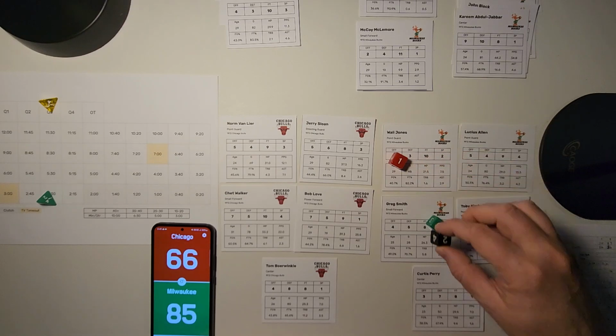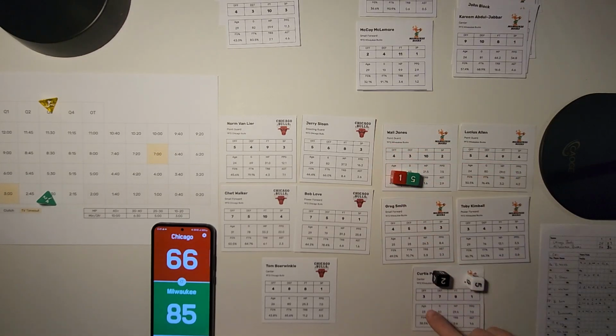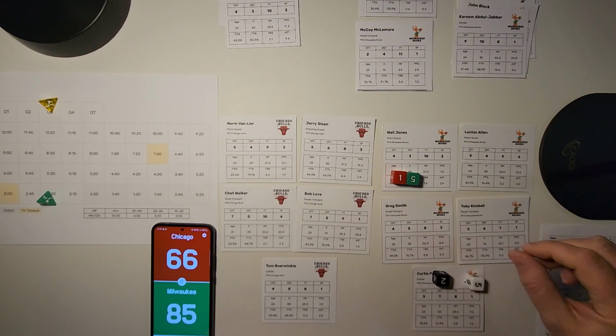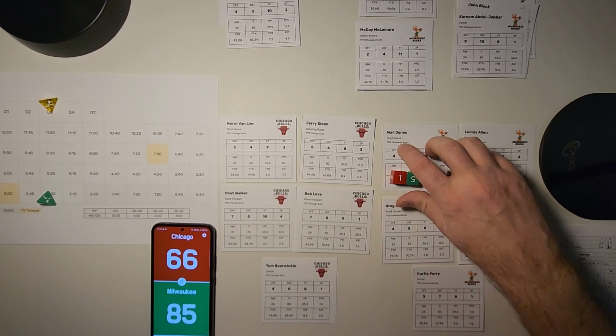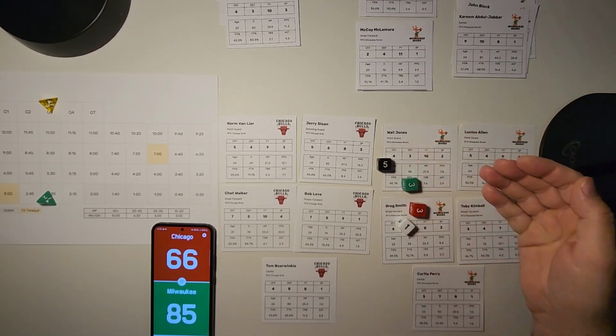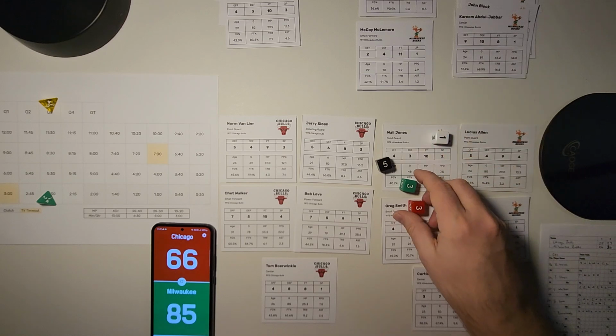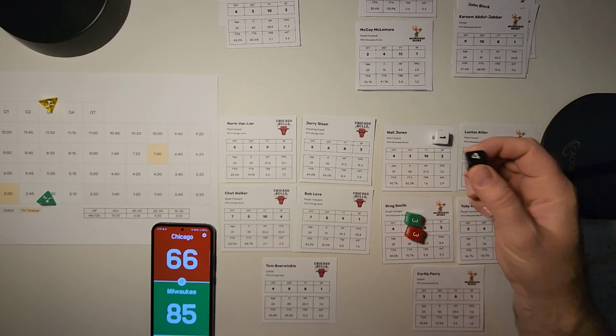Curtis Perry gets the ball. A 6 is going to be greater than his offense, so that's going to be a miss. And on a 2, they say it was a foul before the shot. Another shot at it here. Wally Jones with a miss.